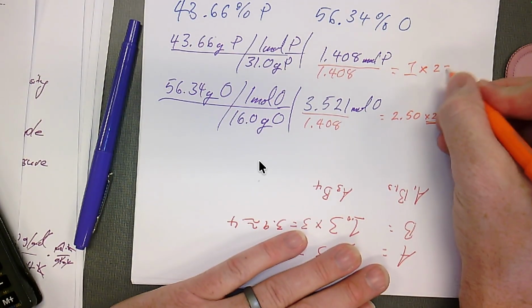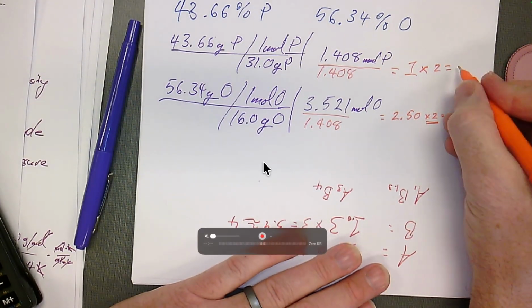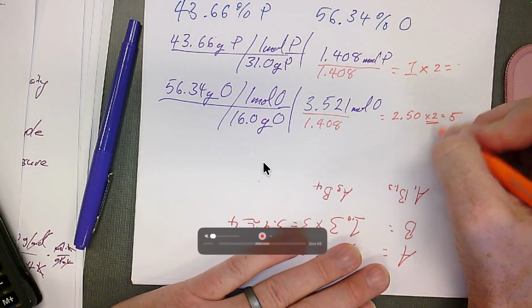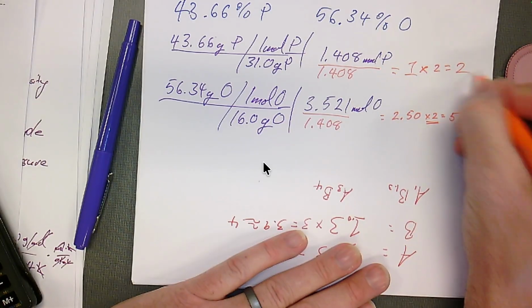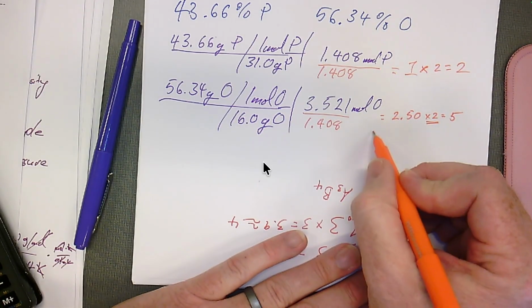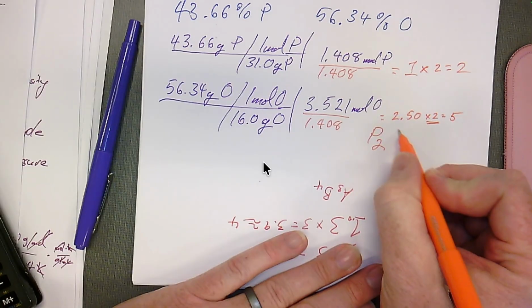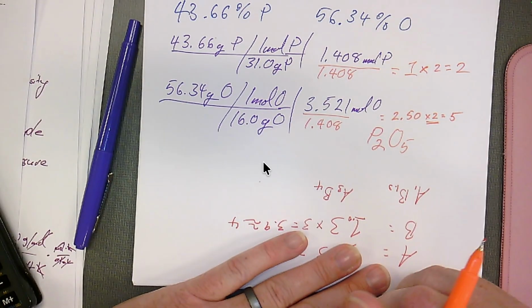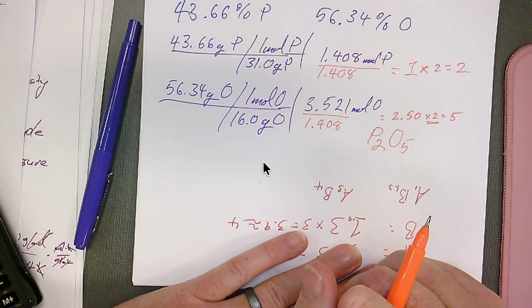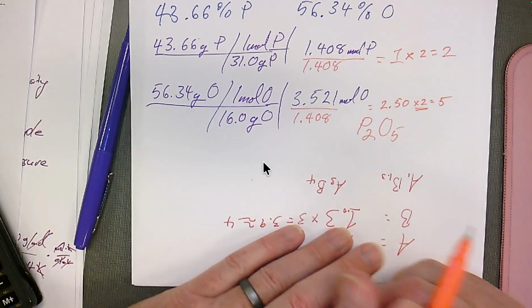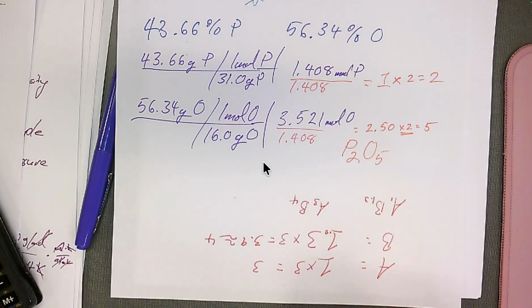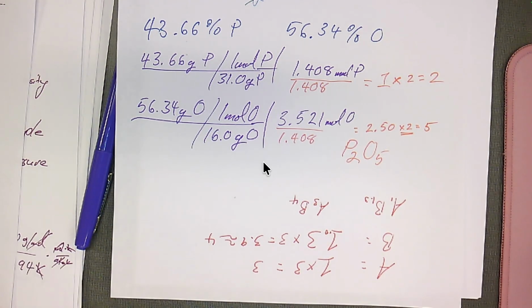So then we're going to multiply this one by 2 as well, because if I do it to one, I got to do it to the other. And so this formula will be P2O5. Does that make sense? Are you kind of with me? Okay. There is one more step we do with this to sometimes figure out molecular formula.